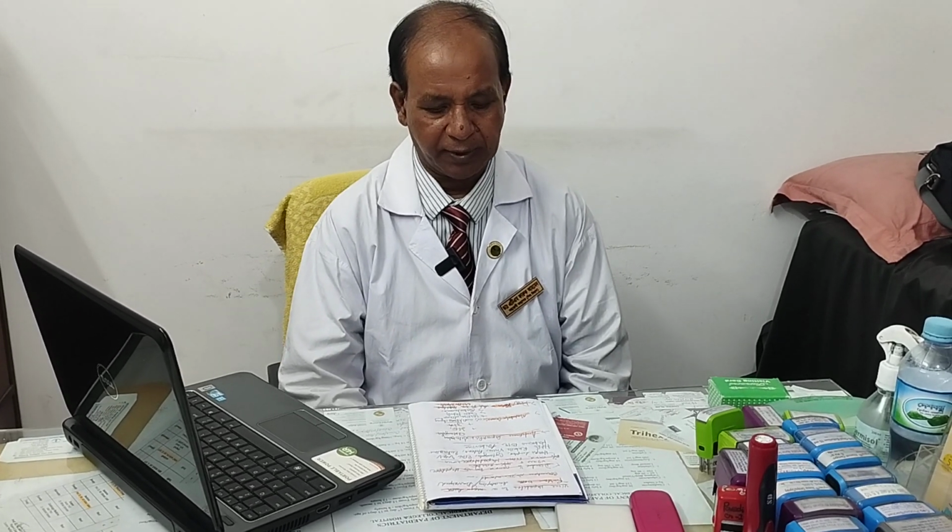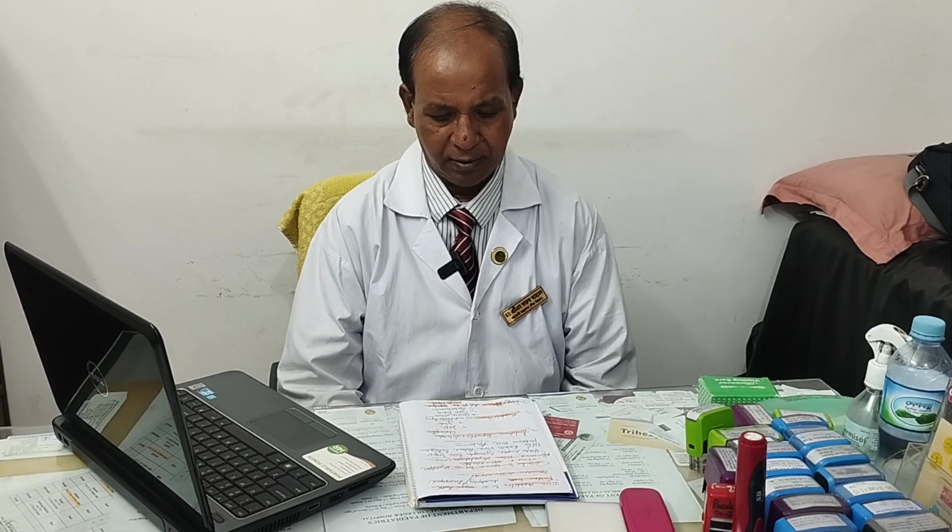Now another cause is autoimmune. Autoimmune causes of hepatitis include sclerosing cholangitis, SLE, and so on. Remember this. Now another one is metabolic cause. Metabolic causes are alpha-1 antitrypsin deficiency, galactosemia, cystic fibrosis, and Wilson disease. Remember this. Then the next cause is drugs and toxins.